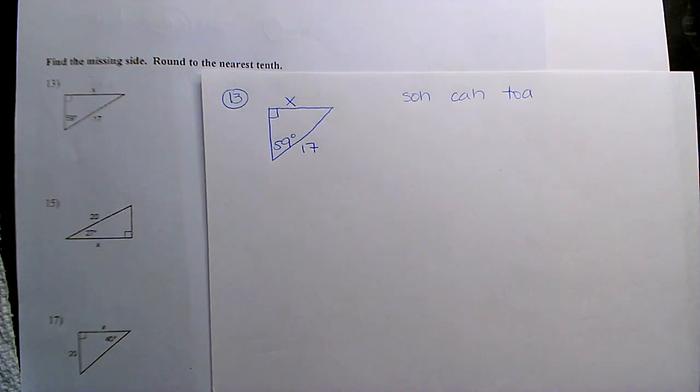I'm going to write the ratios. Two of them are going to be a fail. One of them is going to be correct. And then after, I'll do it again, okay?